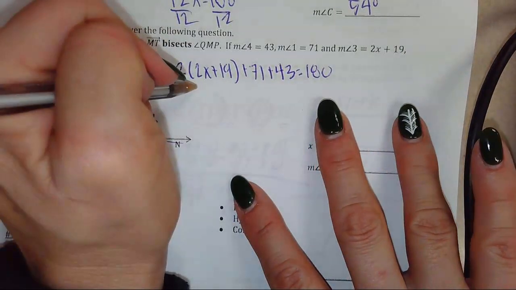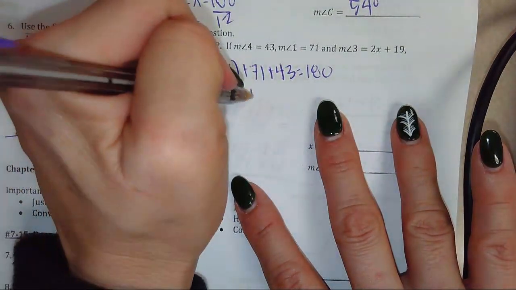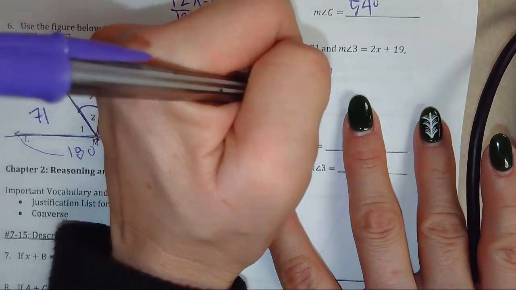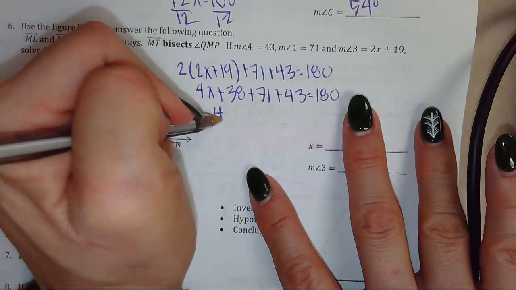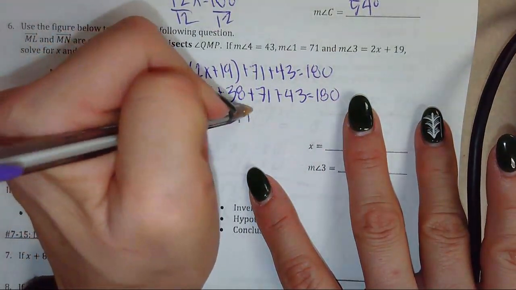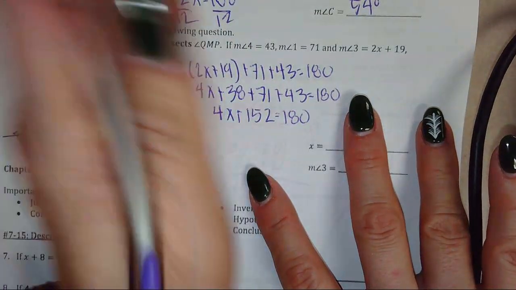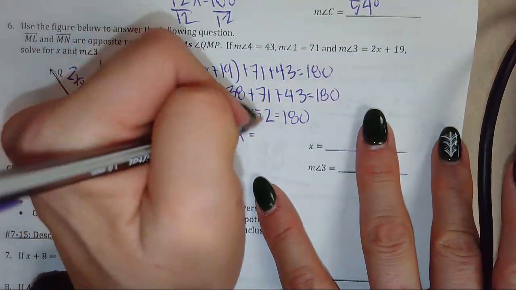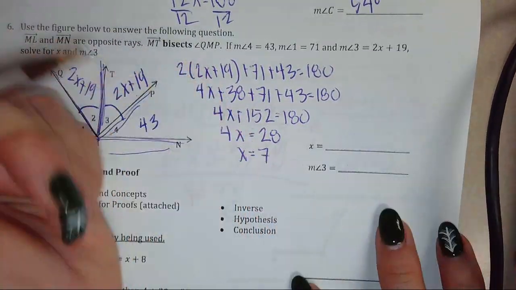First thing I'm going to distribute, so 4x plus 38 plus 71 plus 43 still equals 180. I'm going to combine like terms and get 4x plus 152 equals 180. I'm going to subtract that 152 and get 28. And x will equal 7.